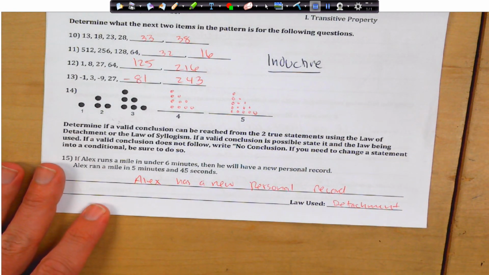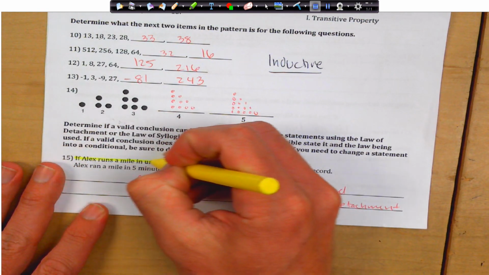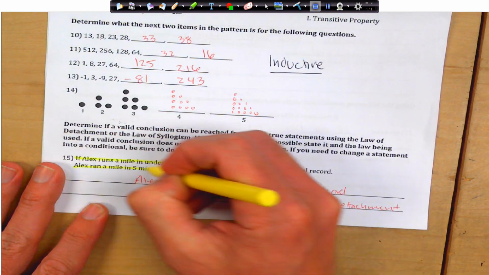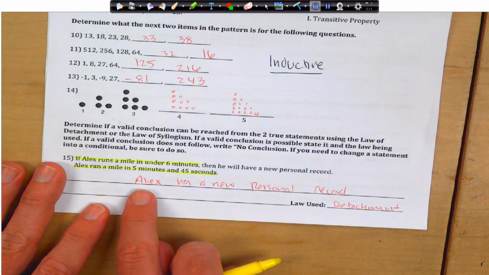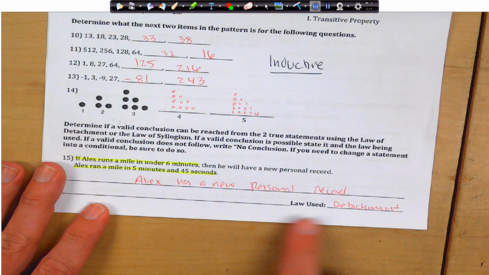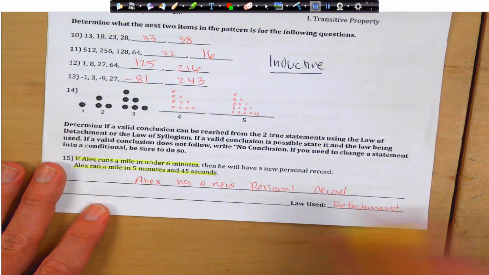So for detachment, we want to make sure that the P matches up with our statement. And this one does. Under 6 minutes, 5 minutes 45 is under 6 minutes, so we can say, Alex will have a personal record. That's detachment. If these didn't match, we'd say no conclusion.